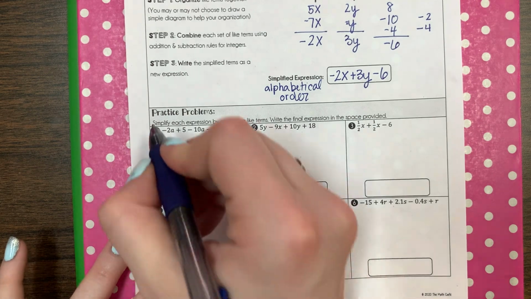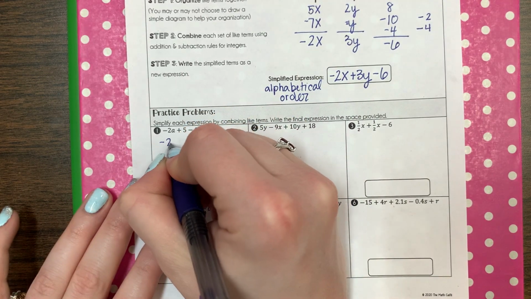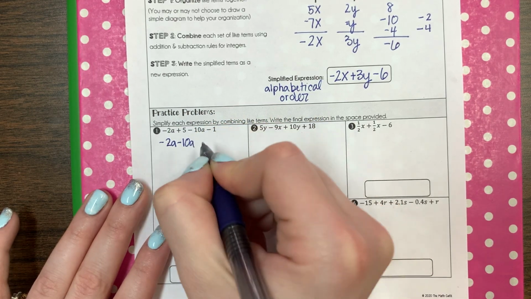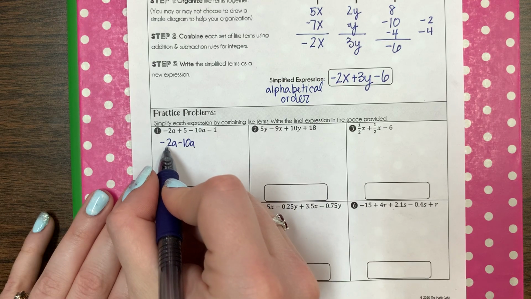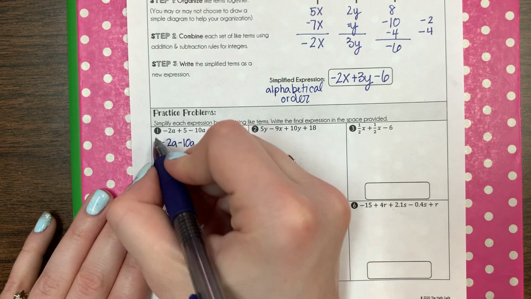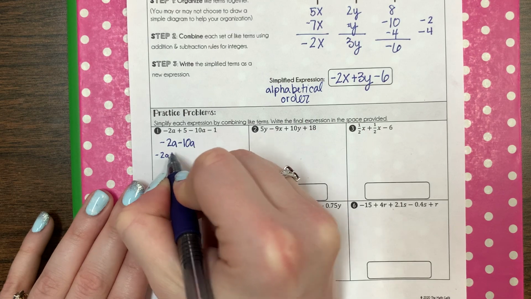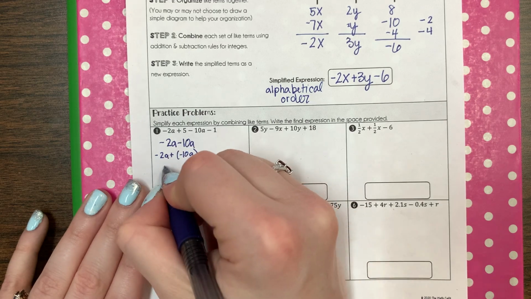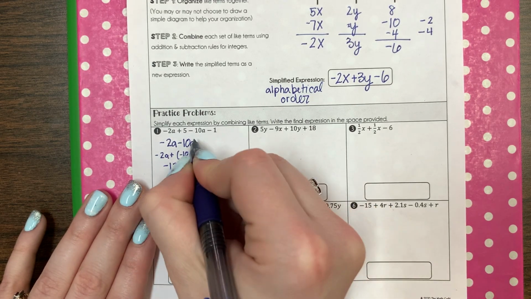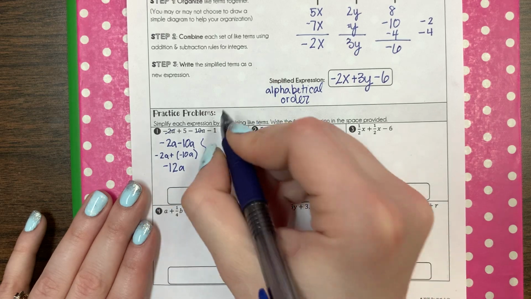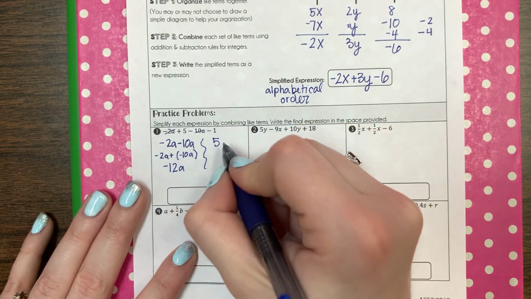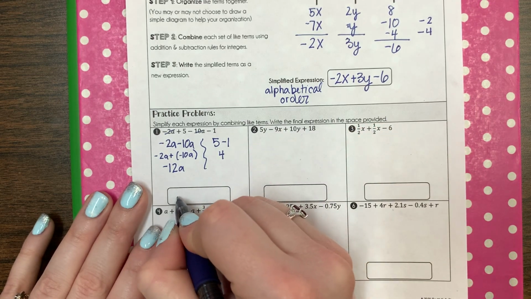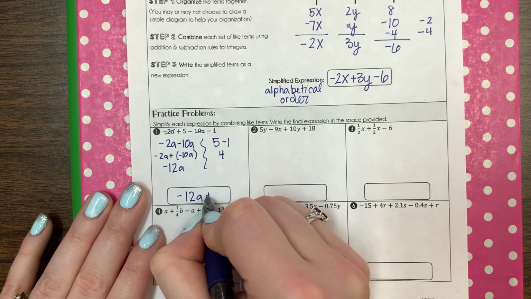Okay, number 1, we have negative 2a and then a negative 10a. So if we have negative 2 minus 10, or you can think about this as negative 2a plus negative 10a. Negative 2 plus negative 10 is negative 12a. So we've taken care of those two terms. And then we have positive 5 and then minus 1, so that would give us 4. So our simplified expression would be negative 12a plus 4.